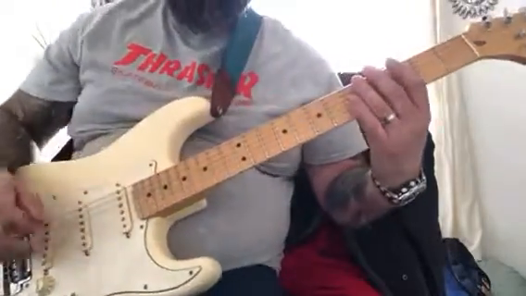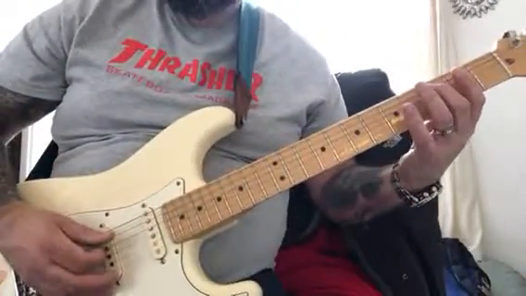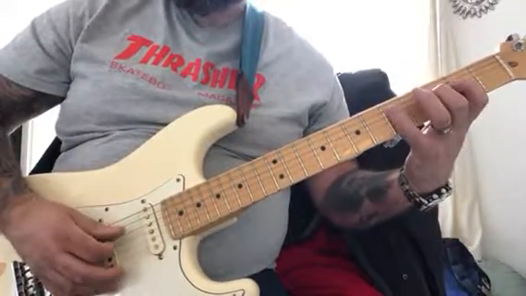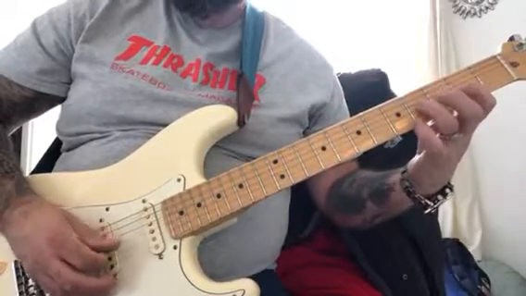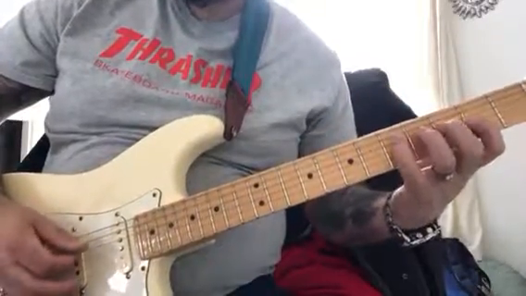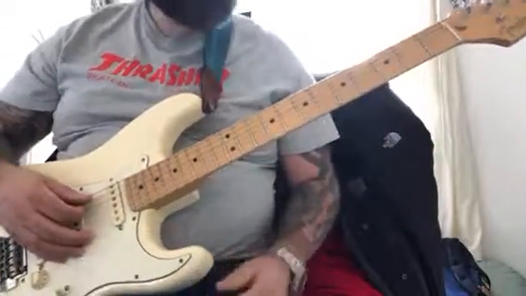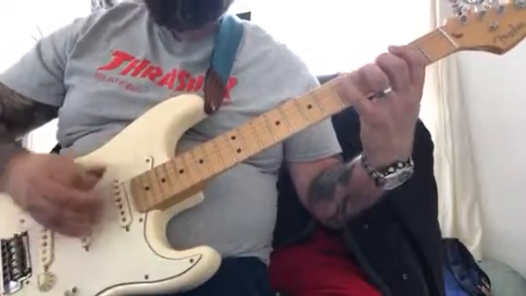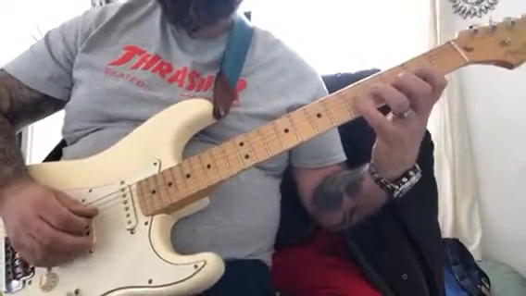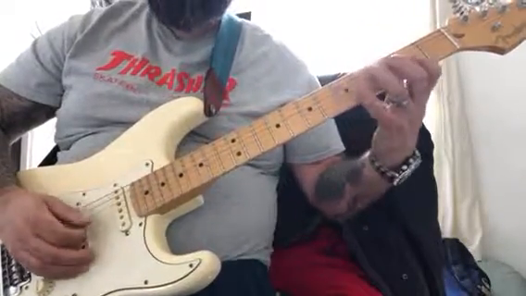With your picking hand, I want you to start off with a downstroke on the C, an upstroke on the D, downstroke on the E, up on the F, down on the G, up on the A, down on the B, end on an up on the C. Then try it backwards. Now the thing to do first is start slowly, get it right. Nice and clean. C, D, E, F, G, A, B, C.